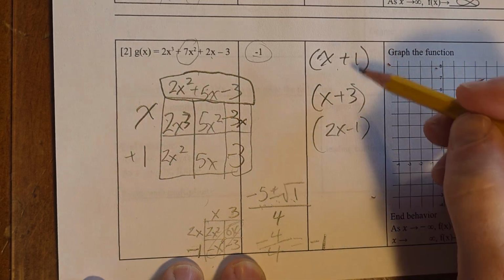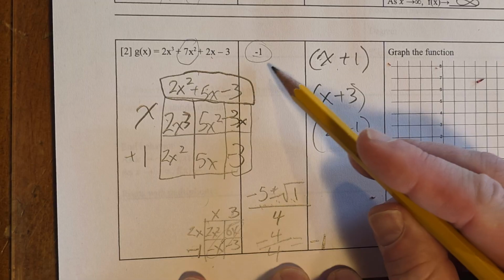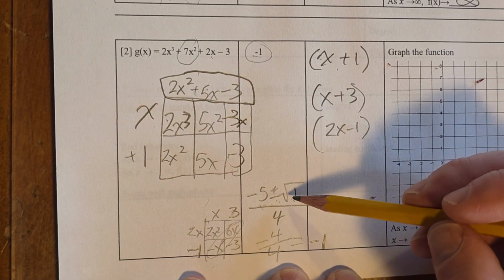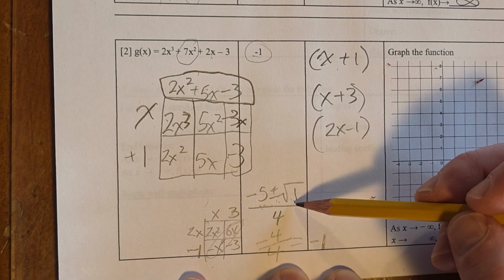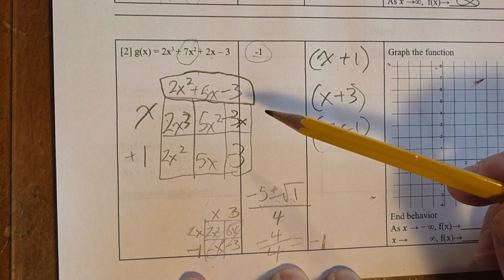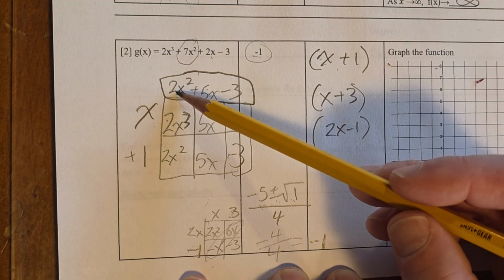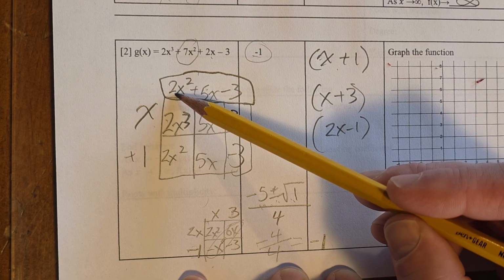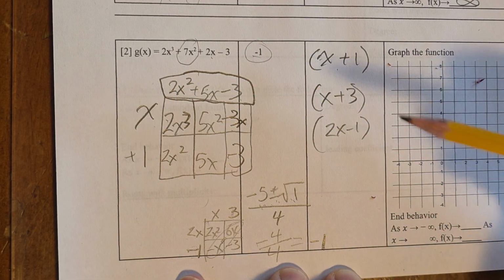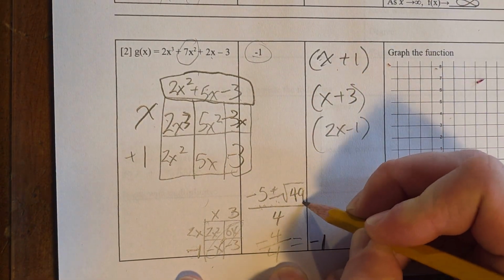Uh-oh. Oh, wait, that's... No? I already have that root. Did I screw up? Let me try this again. B squared minus 4... Oh, I did screw up. Minus 4a is negative 8 times... is positive 24. That's 49, my dudes and dudettes.